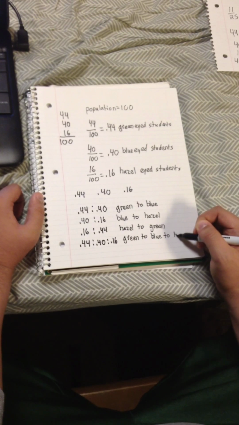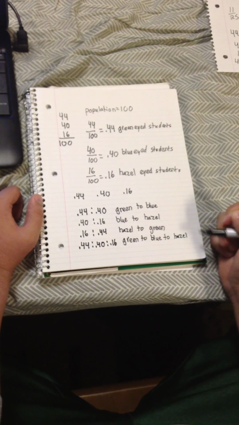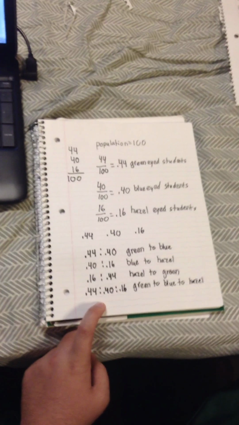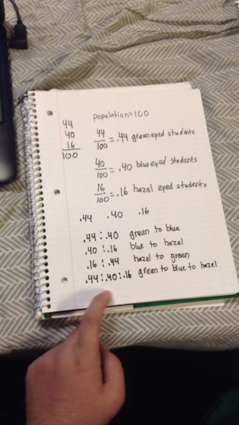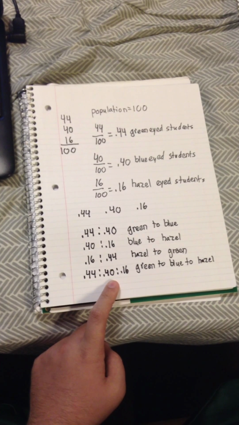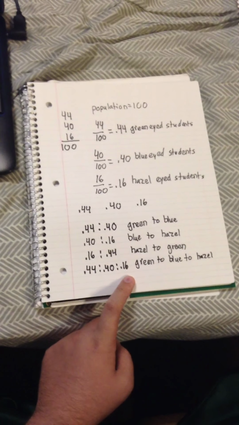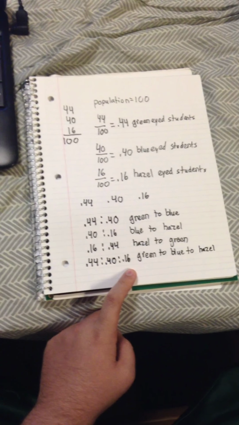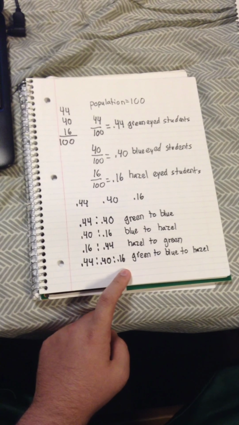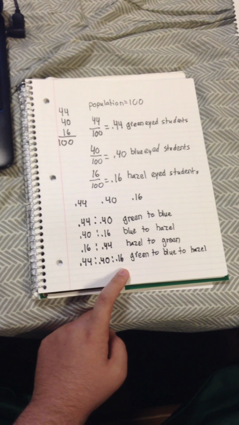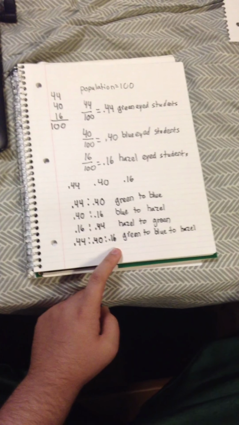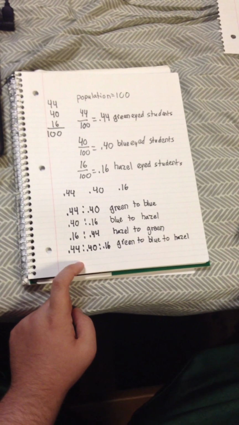to hazel. So with knowing this, we have more green-eyed students, the second amount being blue-eyed students, and then hazel-eyed students. And with this information, if we drew a random student out of our school, the most likely would be to have a green-eyed student.